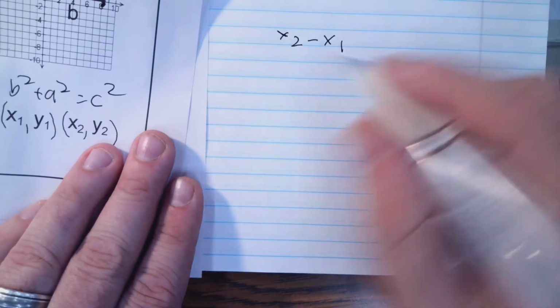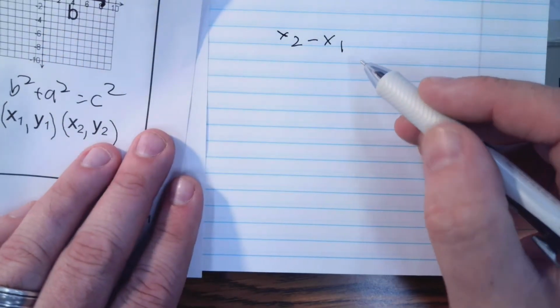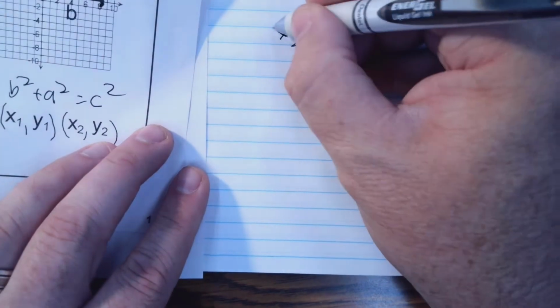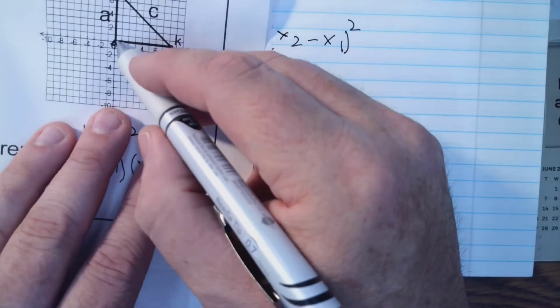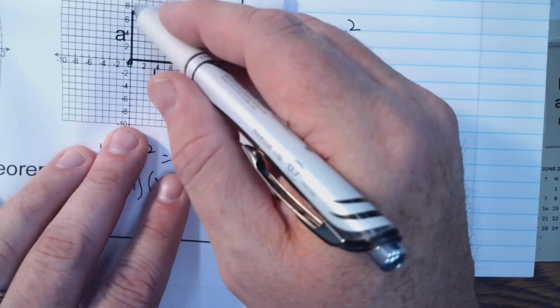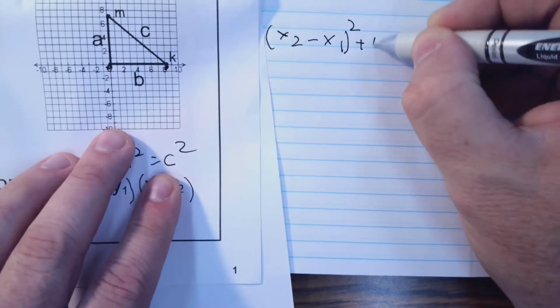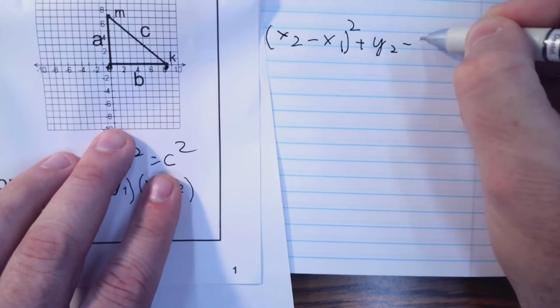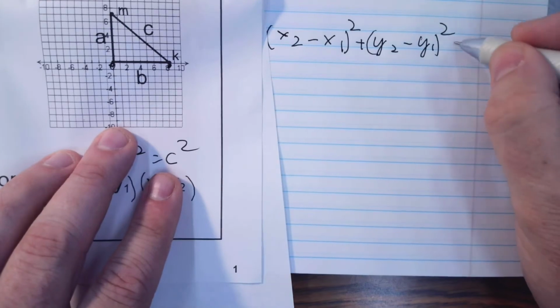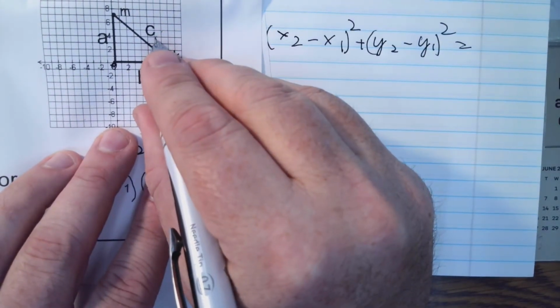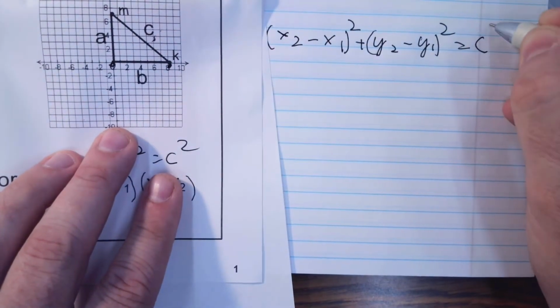And so that's going to be the distance there. And so I'm going to square it because it's the Pythagorean theorem. What's going to be the distance between these 2 points? y2 minus y1. And I'm going to square that. And that is going to equal c squared. That's what we want, right?